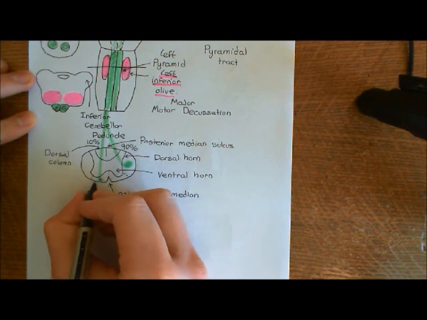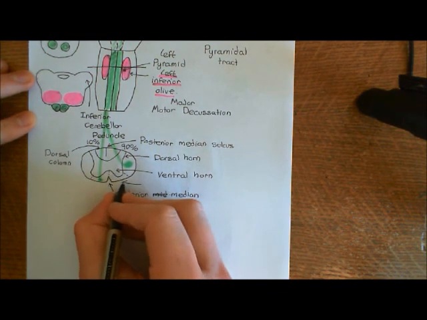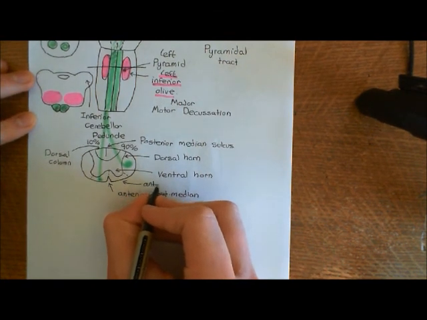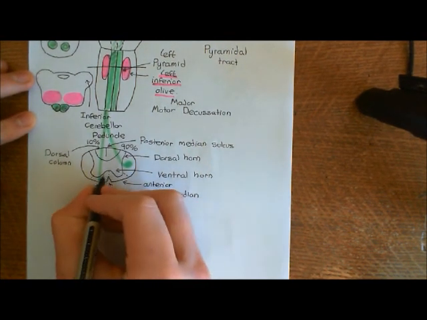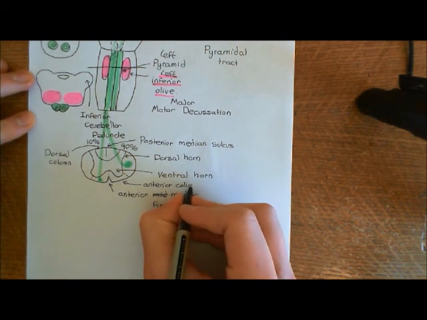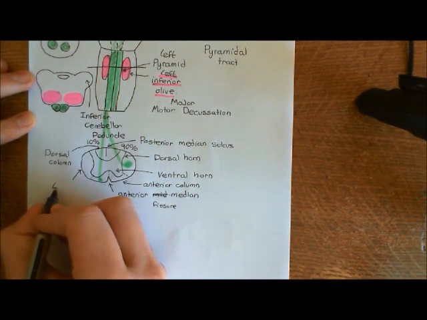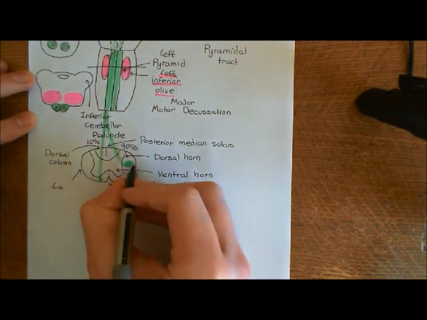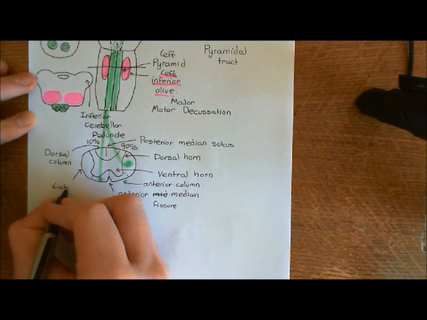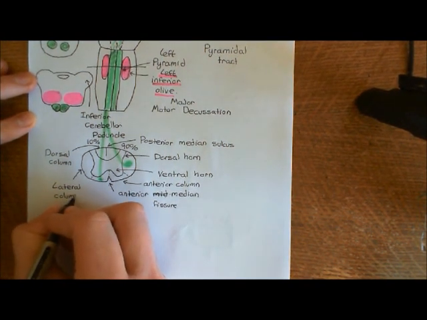This is the right anterior column, and this is the left anterior column here. So these are the anterior columns. So these 10% that are staying on the same side stay in the anterior column. And then finally the other columns are the lateral columns. So this is the right lateral column here. You've also got the left lateral column. So there are these three white matter columns of the spinal cord.